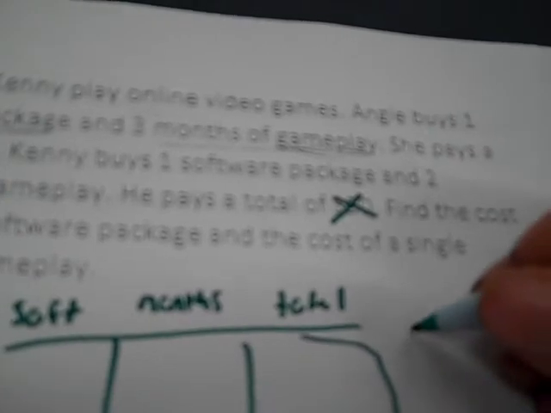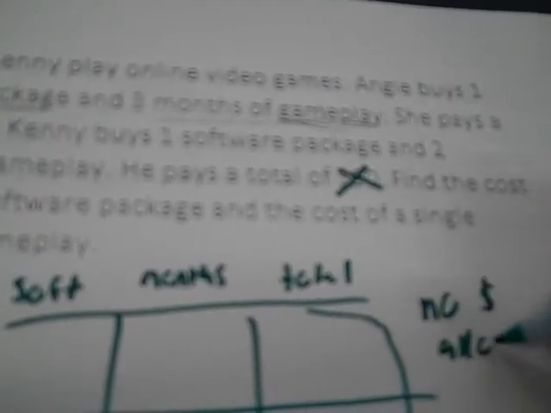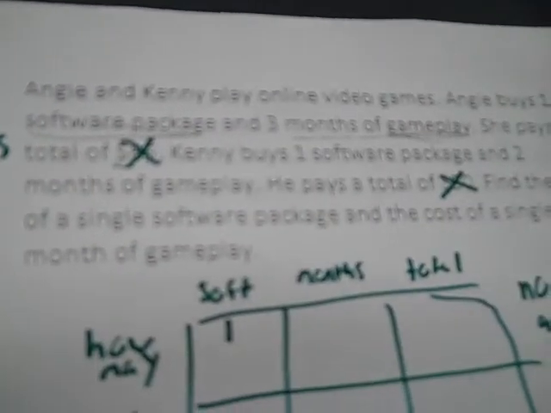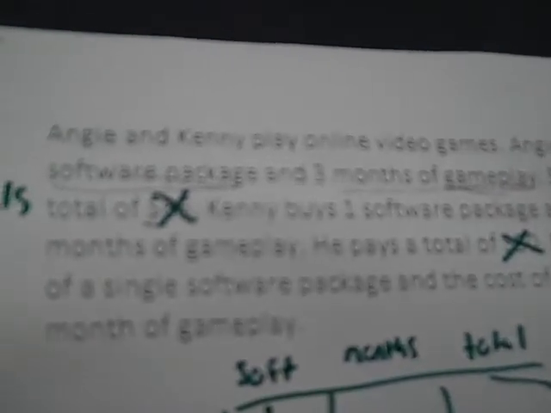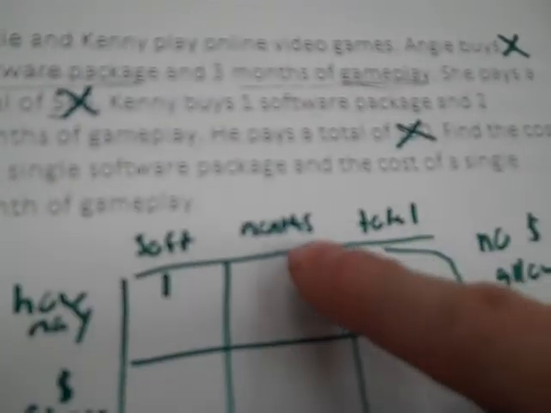Okay, what's your total cost? Well, you got 2 of them, because you got a total cost of $65 here and a total cost of $50 here. So I put 65 and 50 both down there. They're both total costs. Now I go up to my top row, no dollars allowed. I got quite a few numbers that don't have dollar signs in this problem. So I've got 1. Well, 1 what? 1 software package, so I put a 1 here. Put it kind of small, just trust me here. Okay, 3 what? 3 months of gameplay, so that goes under months.